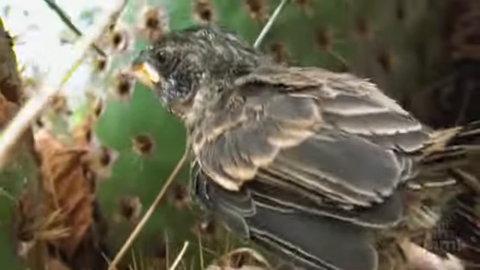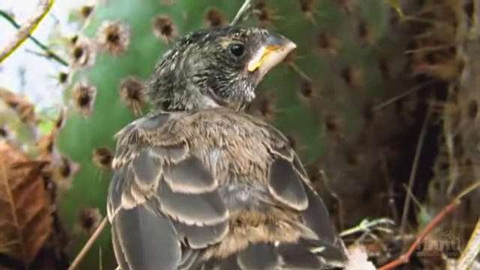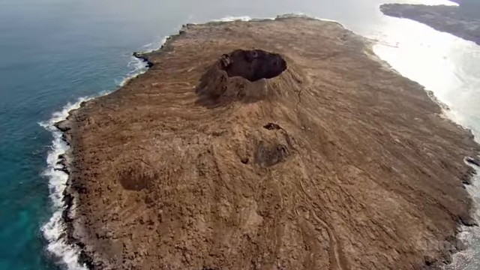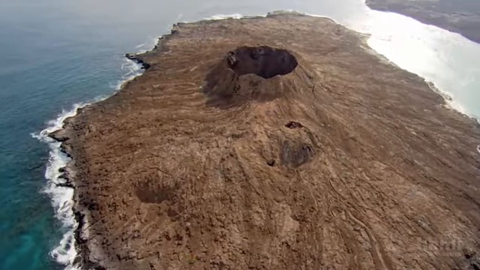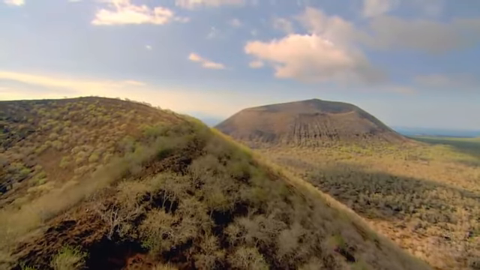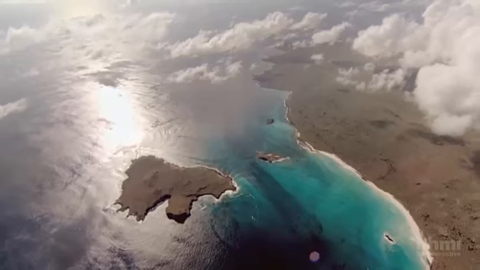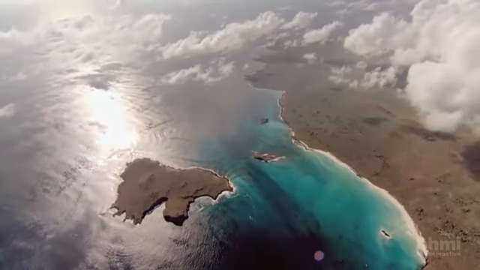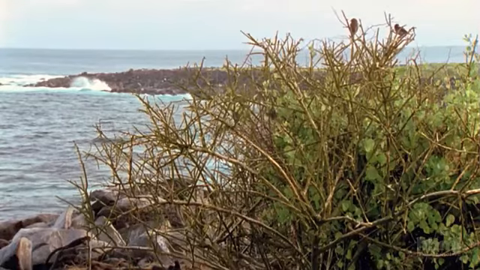In an amazingly short period of time, the Grants had measured evolution of beak size not once, but twice, demonstrating that when birds encounter different environments, they will change over a very short amount of time. Over millions of years, changes like these, occurring throughout the Galapagos, generated all sorts of beak sizes and shapes. But that's only part of the story.